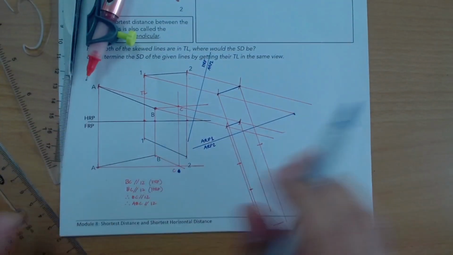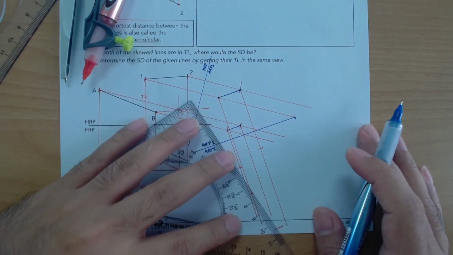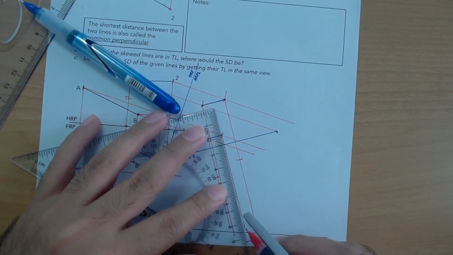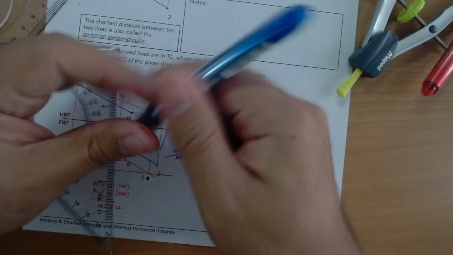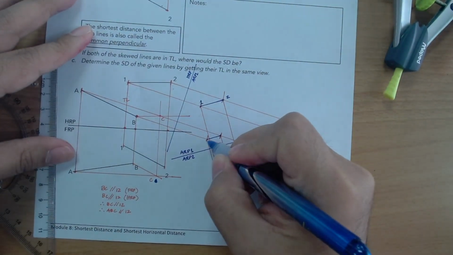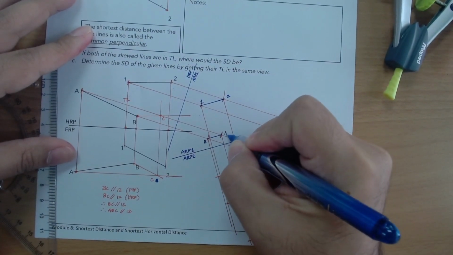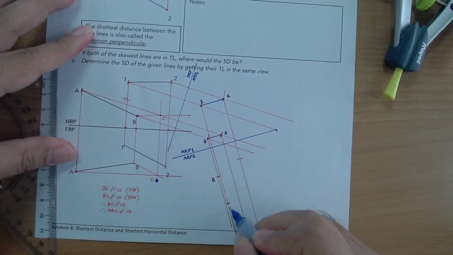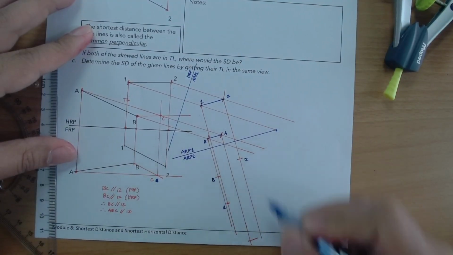Okay? And let's just extend this. Let me just mark the points first. This is 1, this is 2, this is B, this is A, so this is B, this is 1, this is 2, and this is A.